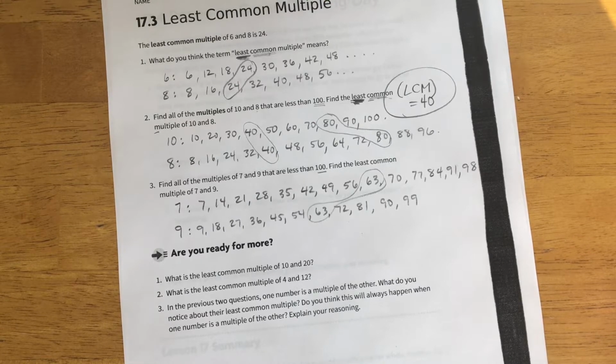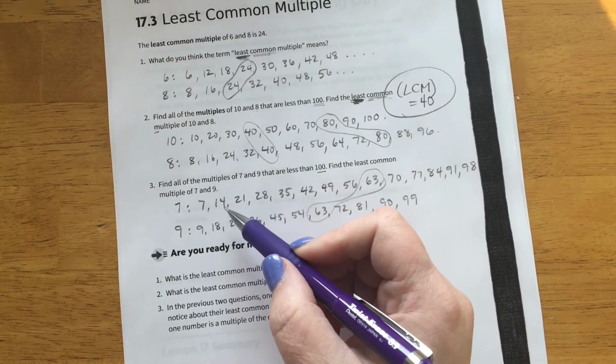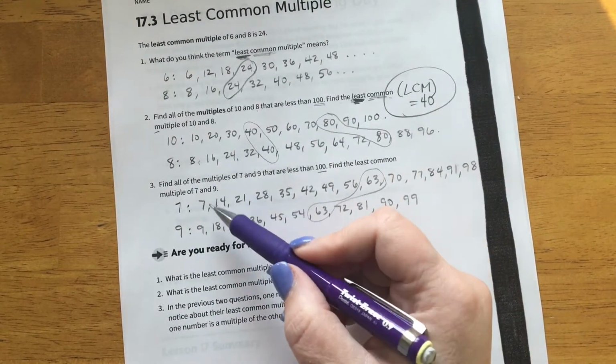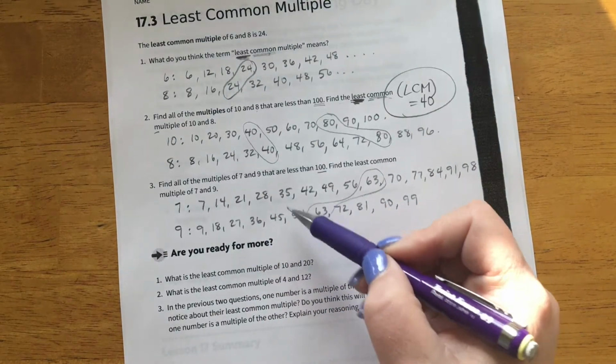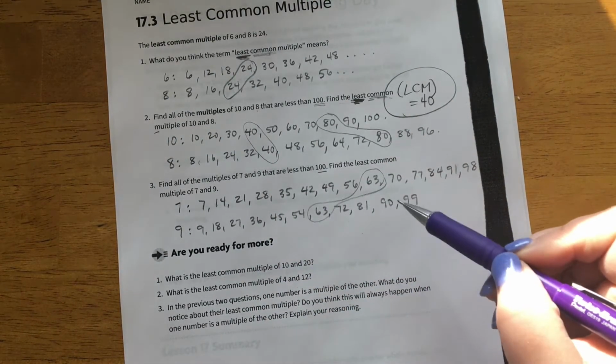And my dog is going crazy. I think he likes common multiples as well. Go outside, Doobie.